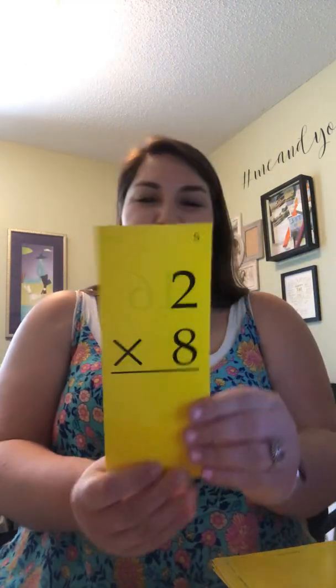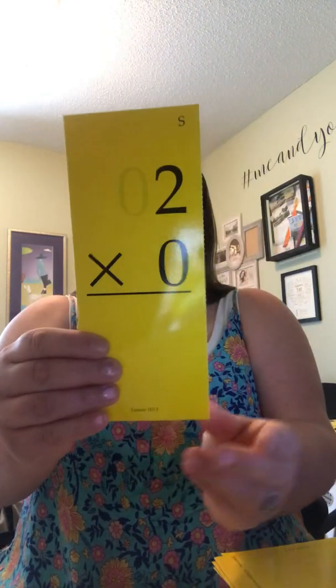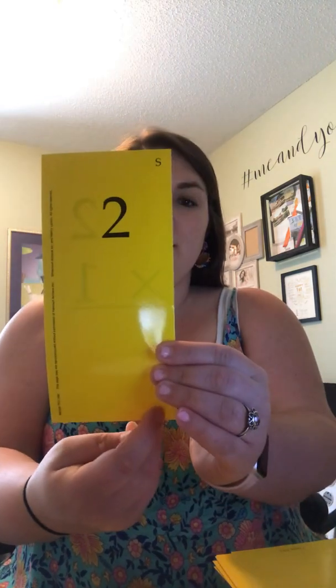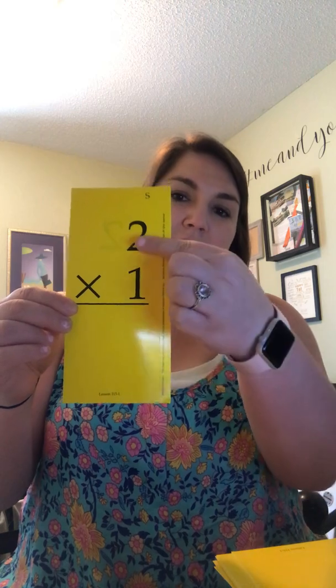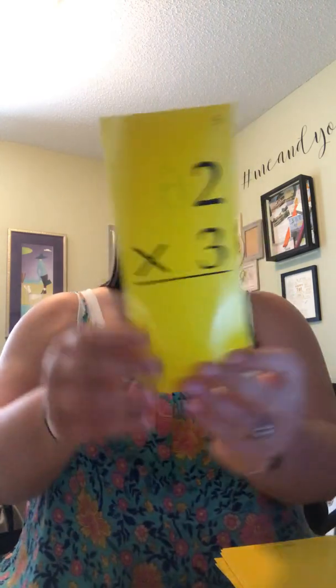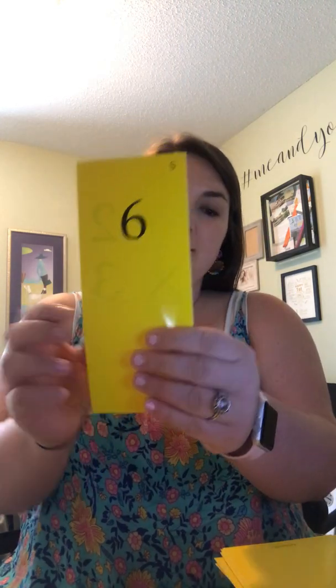Ready? 2 times 8 is 16. 2 times 0, 0. So what I'm going to do is I'm going to flash them. And if I think it's one that I need to give you 3 seconds, I'll give you 3 seconds. And if it's one that I think that you should know, just spitting it out quickly, then I'm just going to flip it on around. So say these quick. 2 times 1 is 2. Anything times 1 is that number. 2 times 3 is? Good.